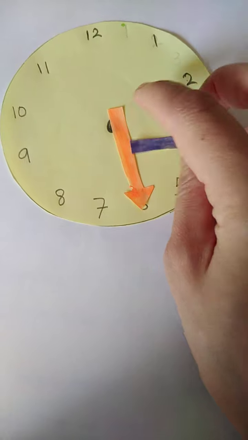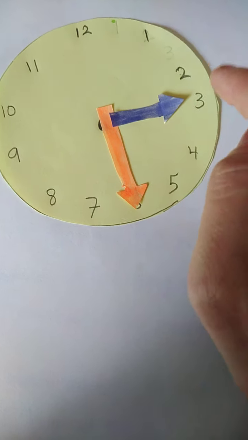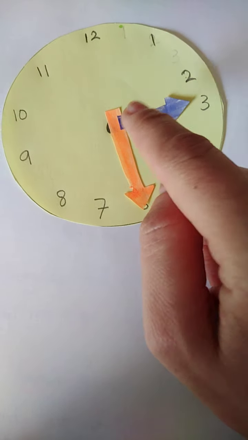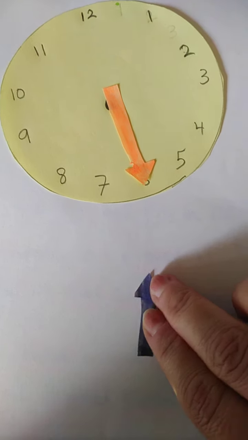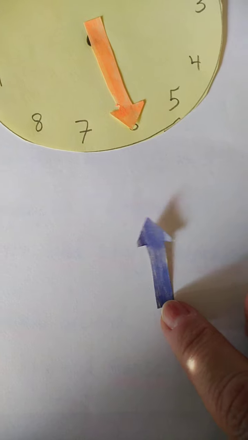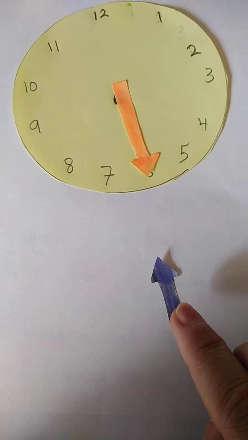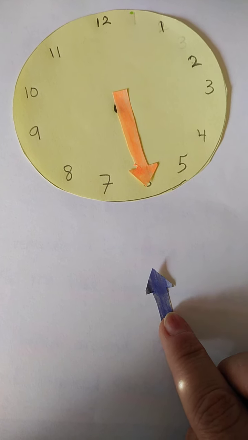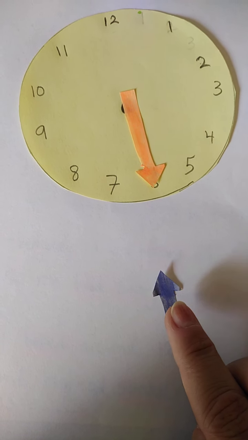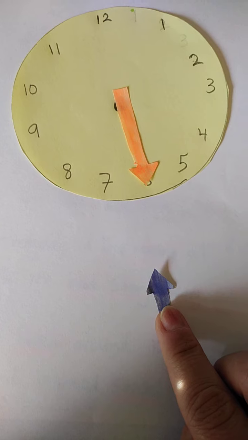3:30. So the shorter arm indicates hours, reading numbers from 1, 2, 3, 4, 5, 6, 7, 8, 9, 10, 11, 12.